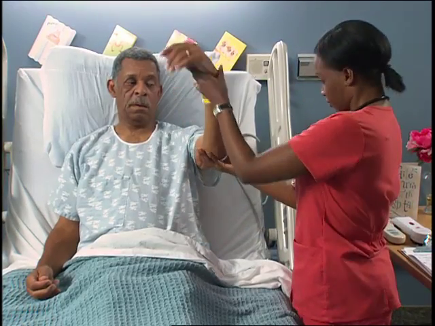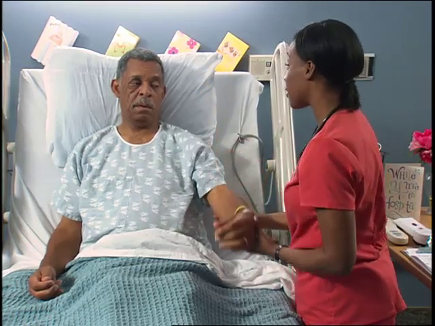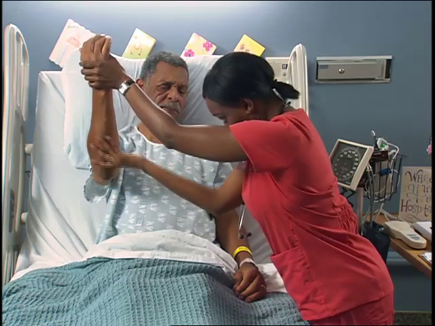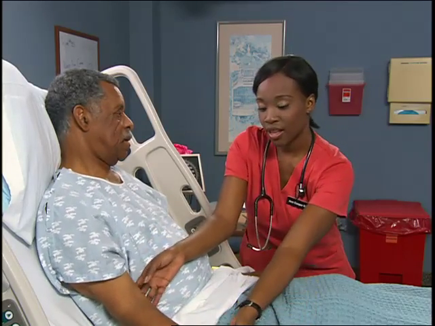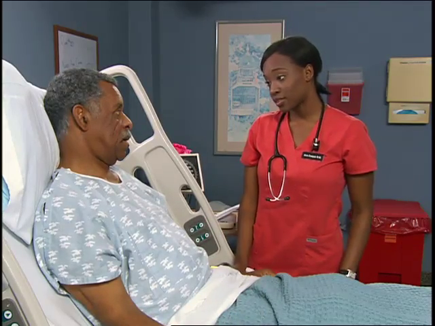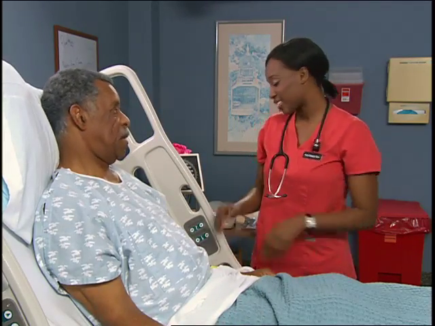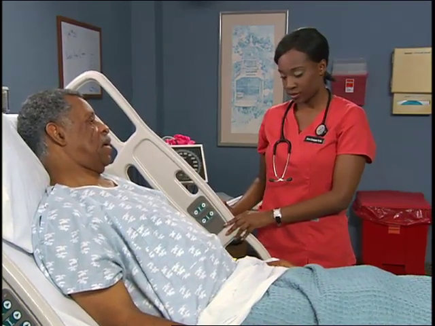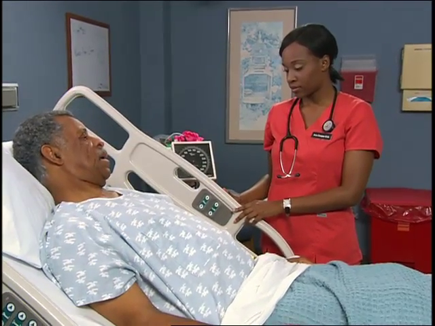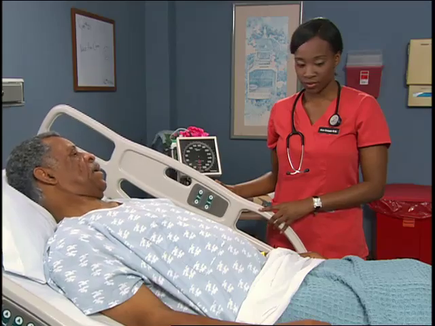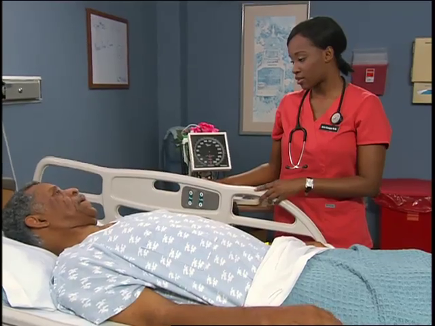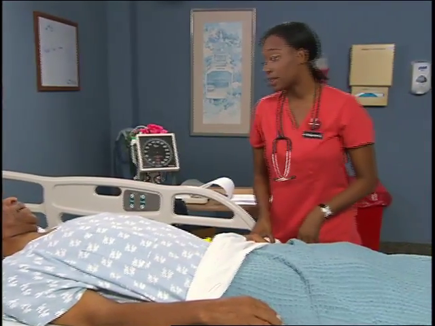I'm just going to take a look at your arms and your elbows. I'm just checking for redness in the area. I'll also need to check your lower back and your hips. So I'm going to lower the head of your bed. Okay. Almost there. Okay. I'm going to remove your sheet again so I can help you turn to your side.